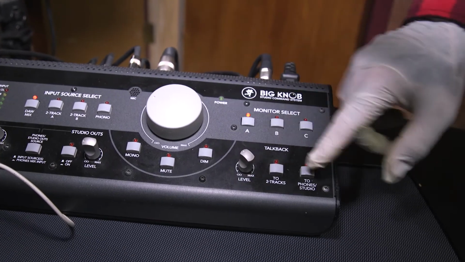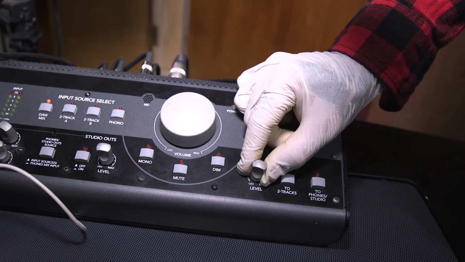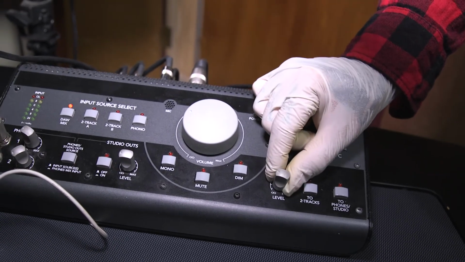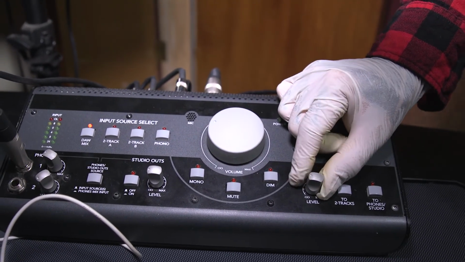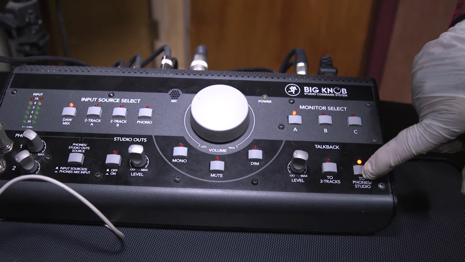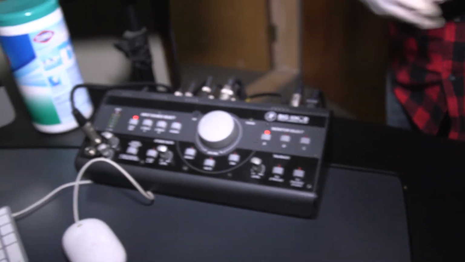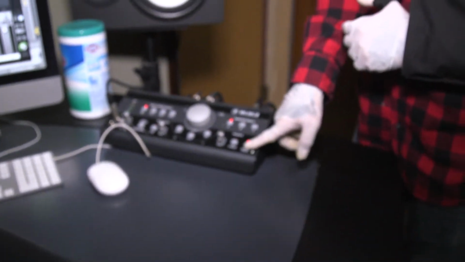And this is the level at which they'll hear you. So you have your output of your talkback. Usually you want this pretty low, because it can be very loud in someone's headphones. So I turn it up about 1/4 of the way, and they should be able to hear you fine. There's also a foot pedal underneath the desk if you want to step on the foot pedal to activate the talkback button. But otherwise that's it.